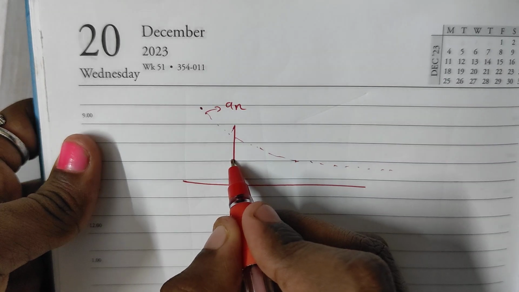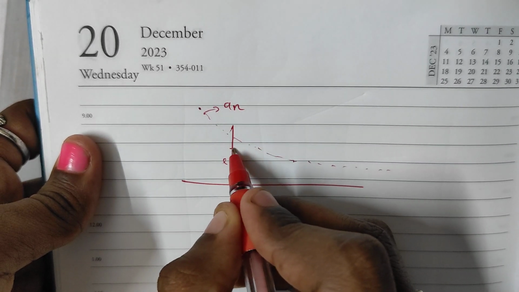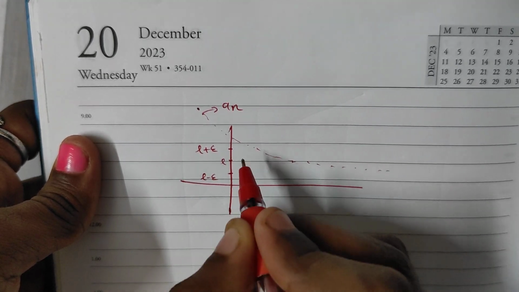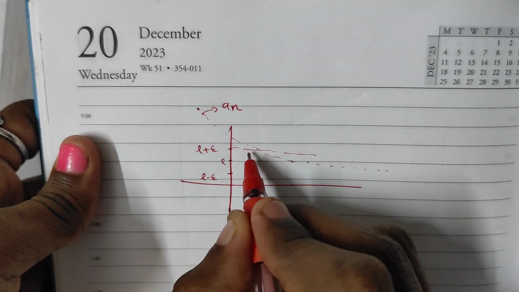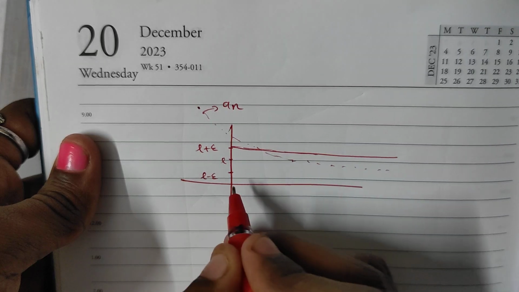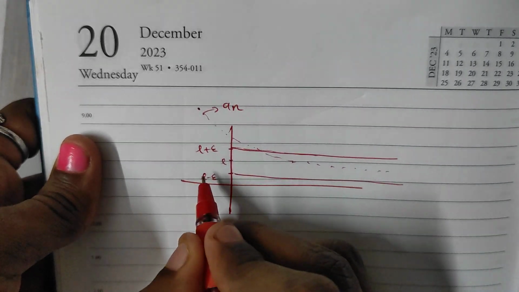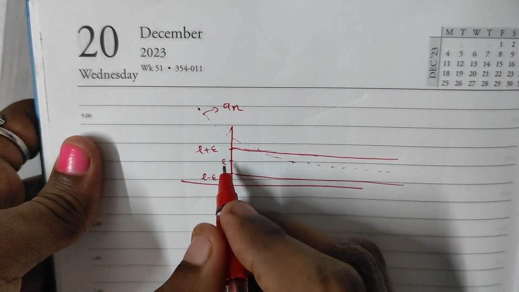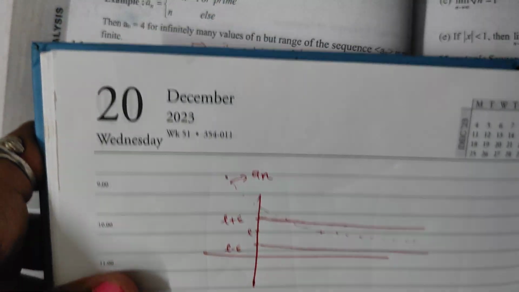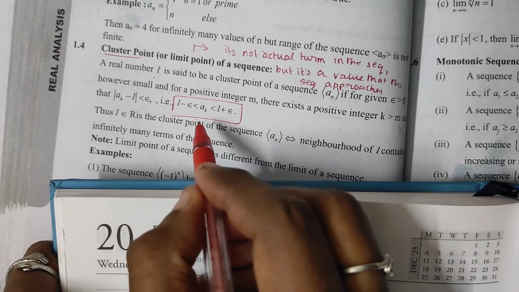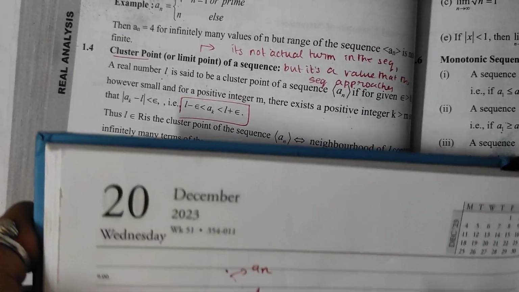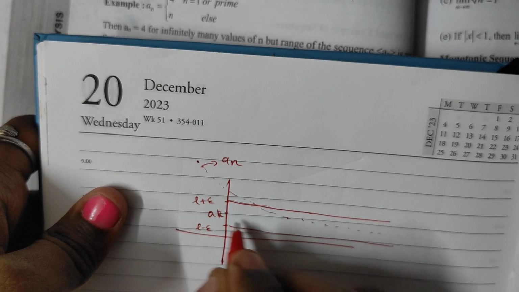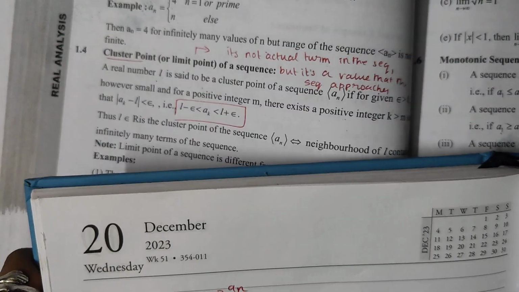If you consider L here, L plus epsilon will be here and L minus epsilon will be here. So L lies between L plus epsilon and L minus epsilon, and ak lies between L minus epsilon and L plus epsilon.